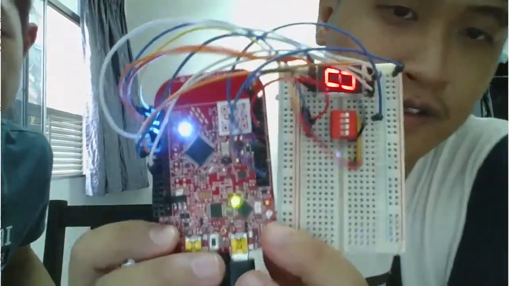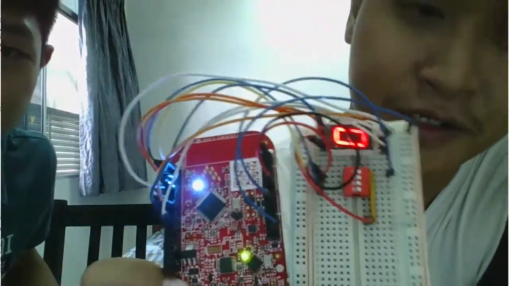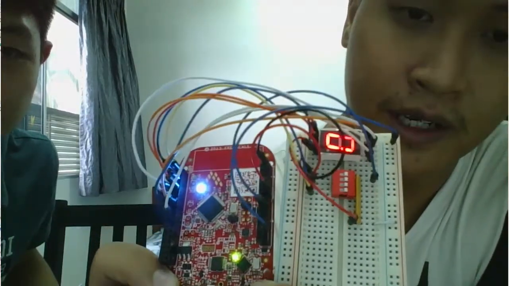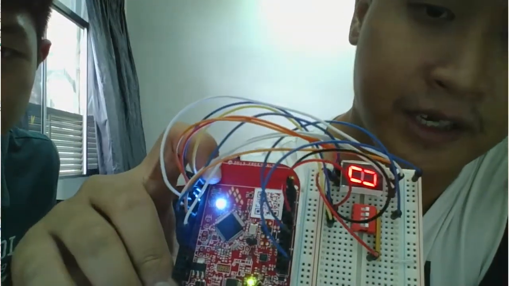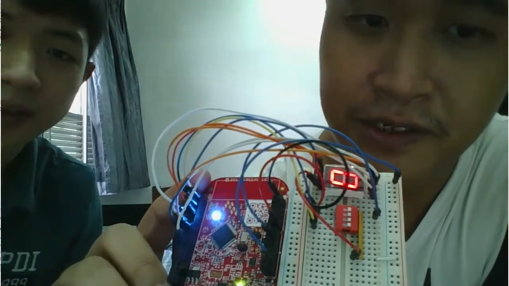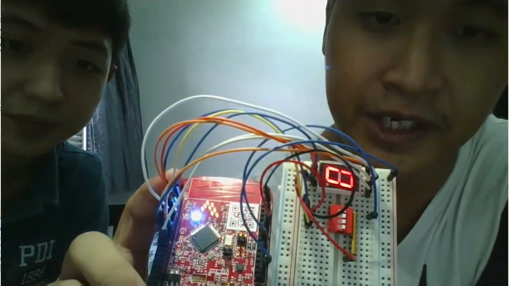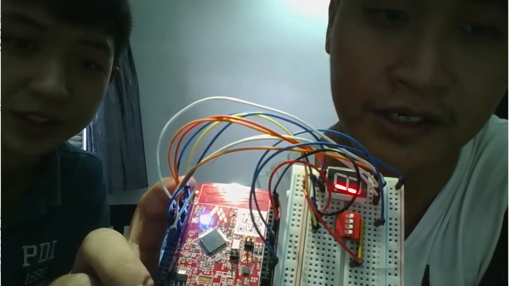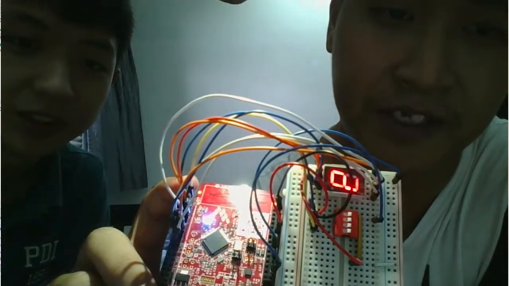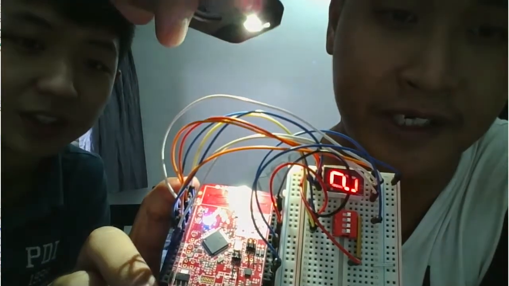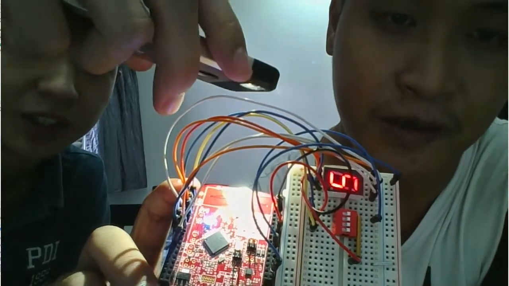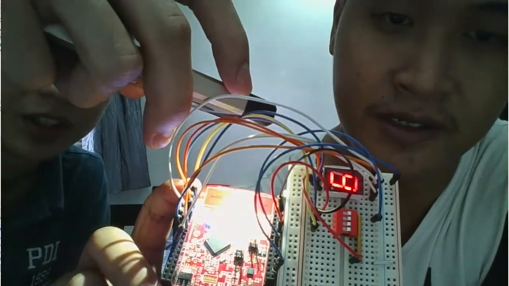For now, this is the connection. The switch is not being used. We are using the sensor at the top here. For now, it's showing 0, but as the light changes, you should see a change in the 7-segment display, slowly going up as the light is slowly brought closer and closer until the highest is number 9, and when we remove the light again, it slowly goes down all the way until 0.